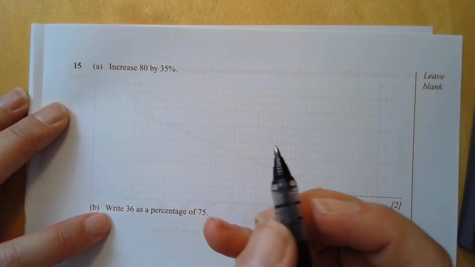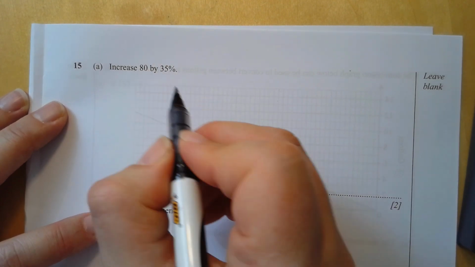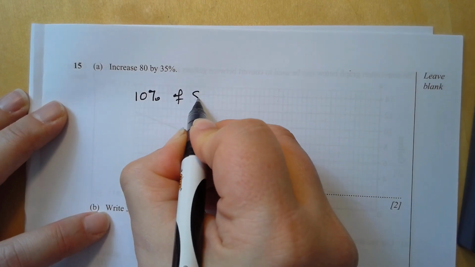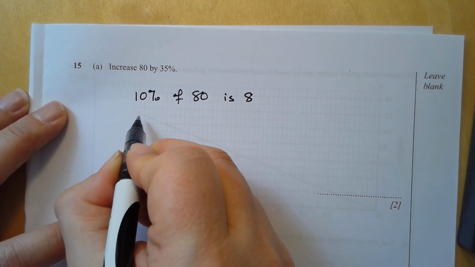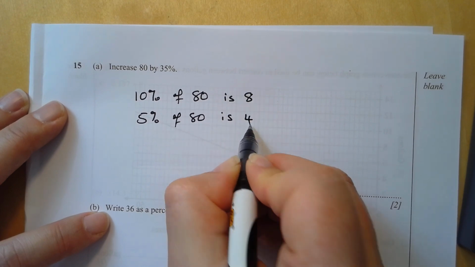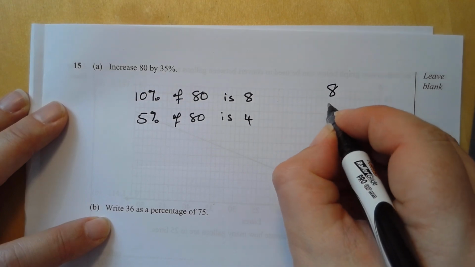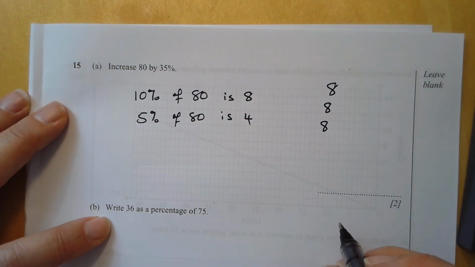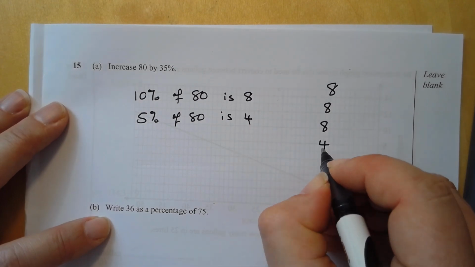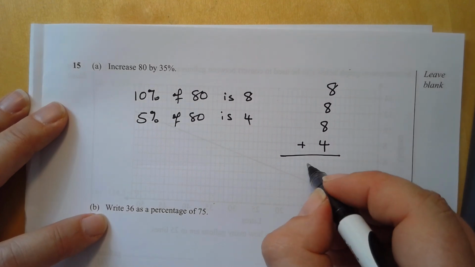Increase 80 by 35%. So what I'm going to do is work out what 10% of 80 is. So 10% of 80 is 8. 5% of 80 is half of that, which is 4. So then I want 35%. So I've got 10% here, another 10% is 20, and then another 10% is 30, and then 4, and we add those together. 3 multiplied by 8 is 24, 25, 26, 27, 28.